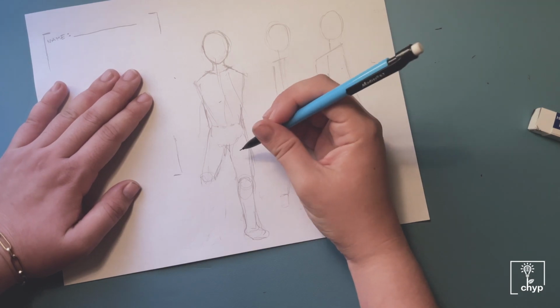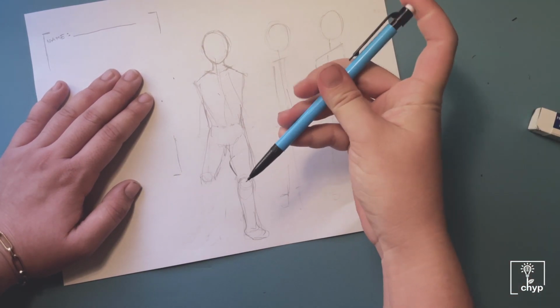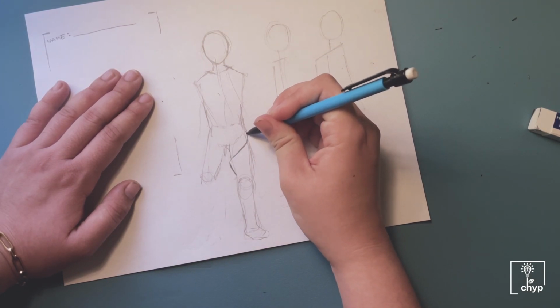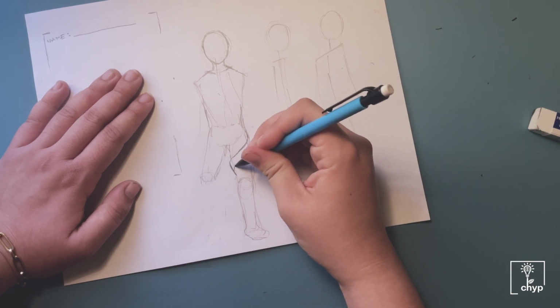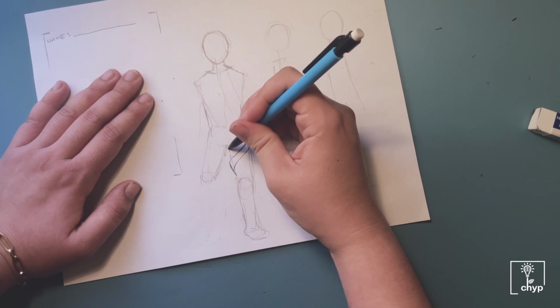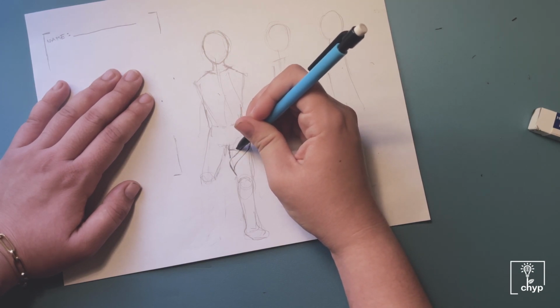So I'm thinking that what I want to do is give my character some type of leg brace or bionic legs of some kind. I'm kind of pulling this out of thin air right now, but that's kind of how you do it.